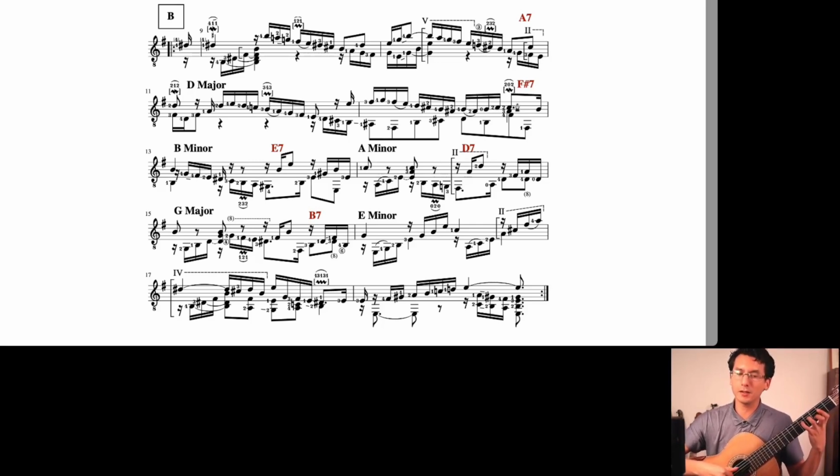A7 to D major, F7 to B minor, E7, A minor, D to G, B7 to E minor, and then. So he's just using those gateway chords, which we learned about.